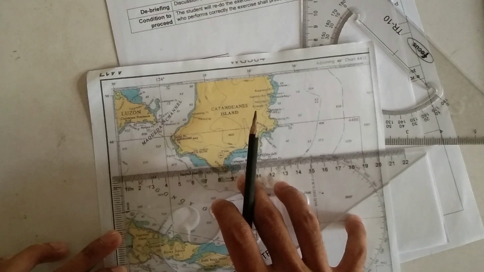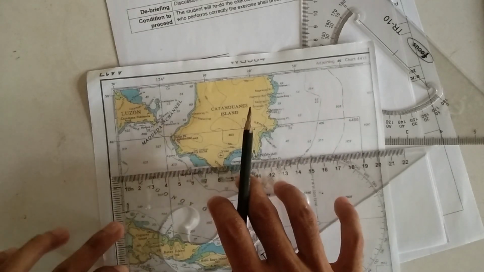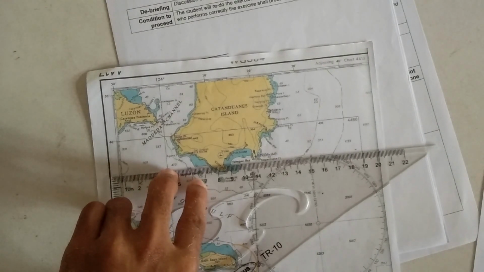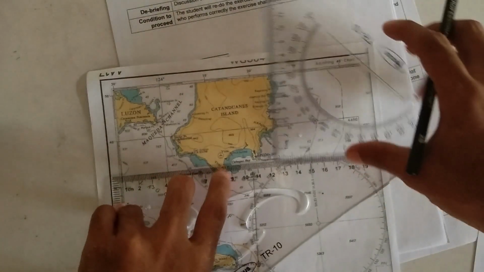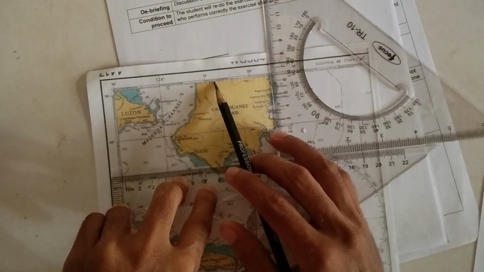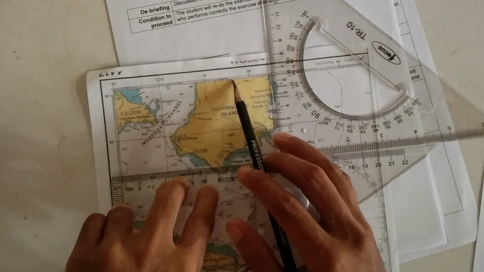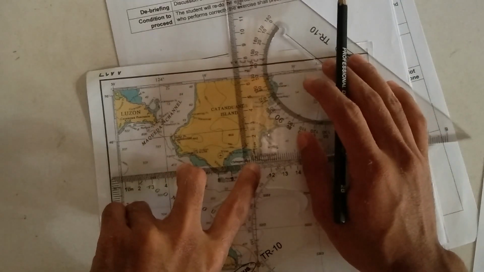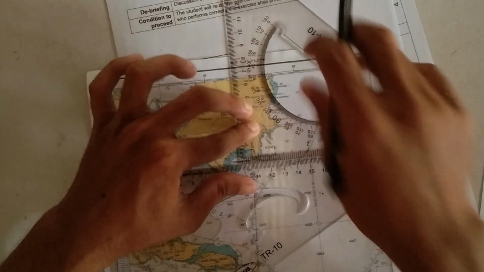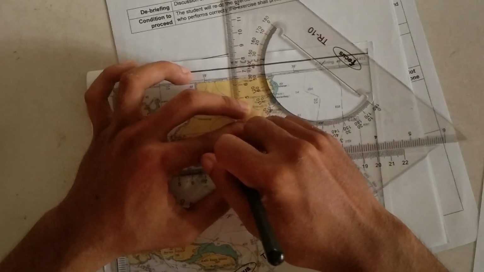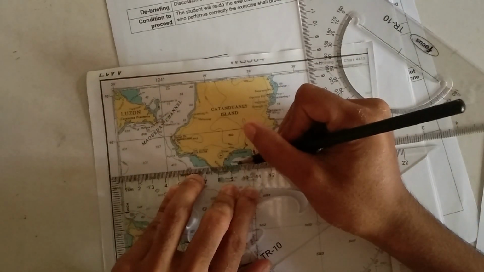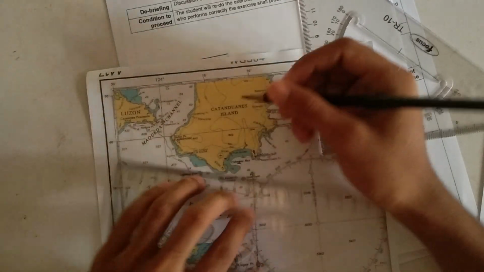So just be sure to be accurate. That one. And next is the 124 and 16 minutes east. 124 degrees, 10, 11, 12, 13, 14, 15, 16. So that will be the 16 minutes east. And this one. So we have now here.